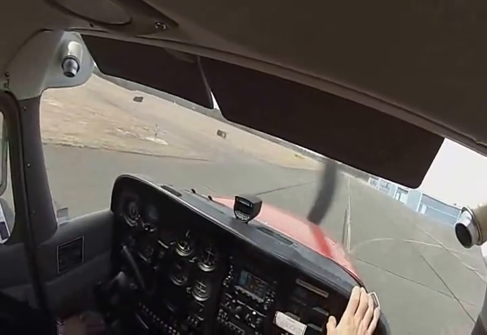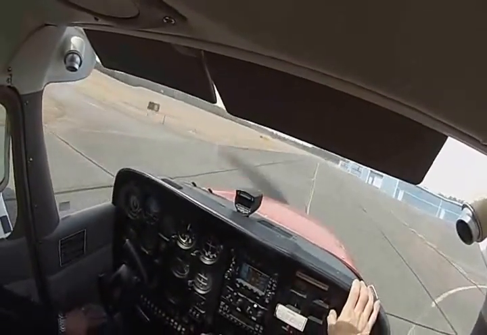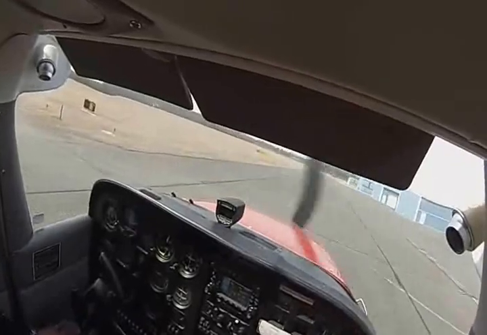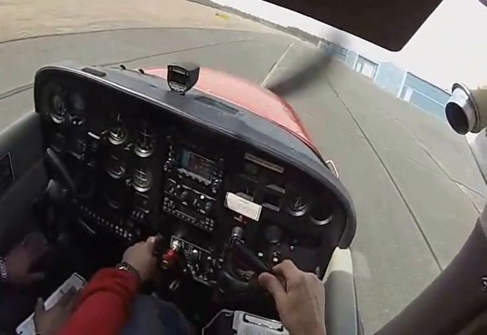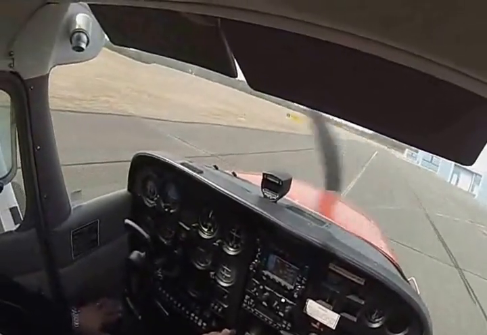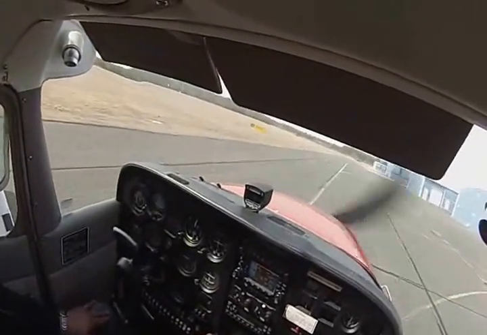Observation 1703 Zulu weather. Wind 250 at 9 knots. Visibility more than 10. Sky condition clear below 12,000 feet.